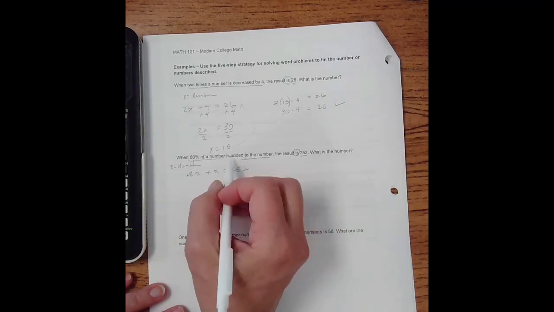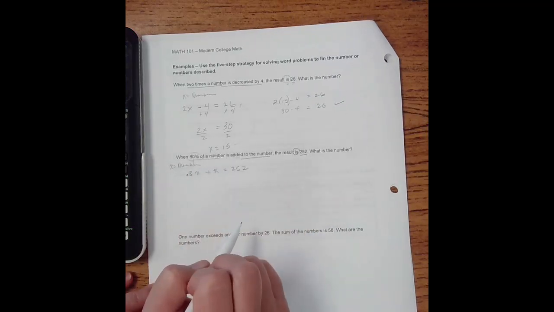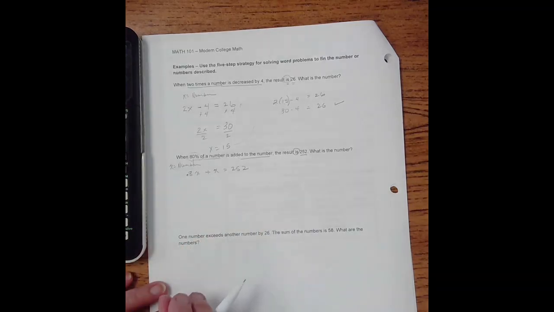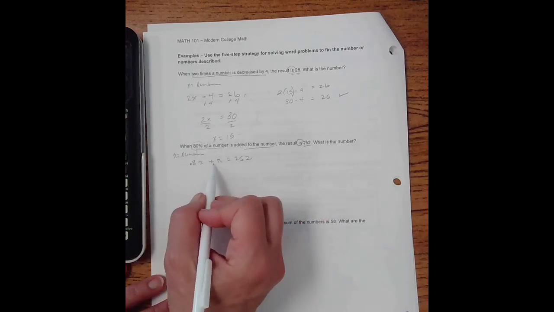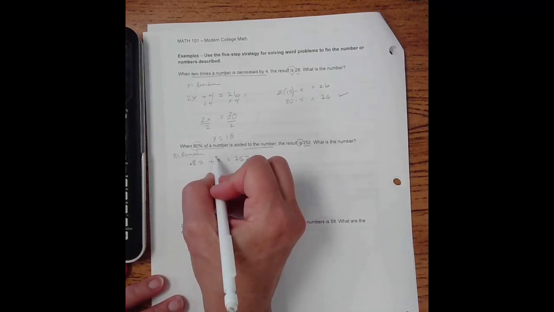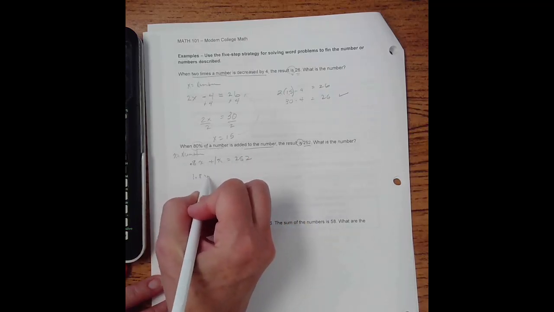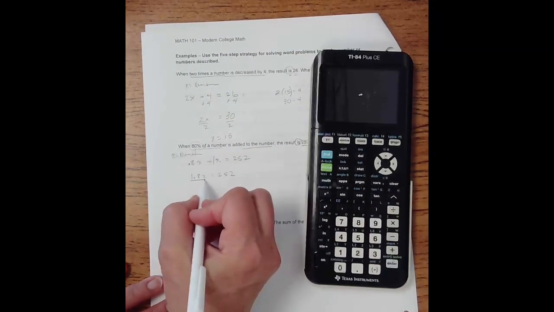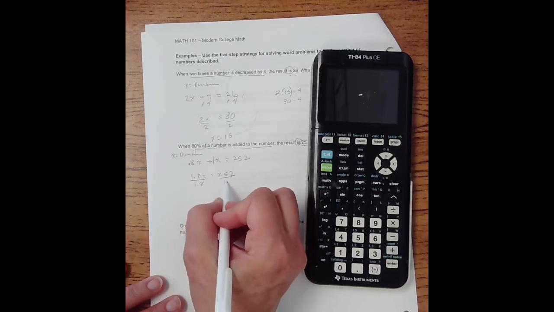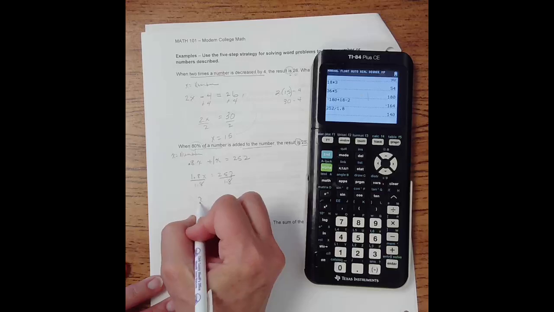Now notice I did have another is, but in this case they're comparing these two, and so that doesn't necessarily indicate an equal sign, even though a lot of times it does. So my next step is to combine my x's, and remember x is actually the same as 1x. So 1x plus 0.8x is 1.8x equal to 252. And then to solve, I'm going to divide by 1.8 on both sides. So my answer will be 252 divided by 1.8, and x is going to equal 140.